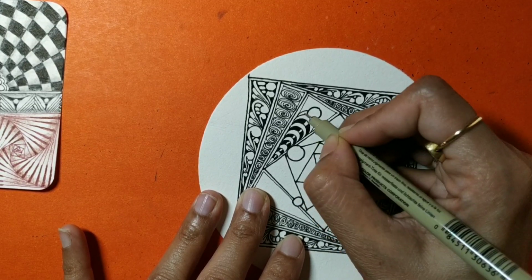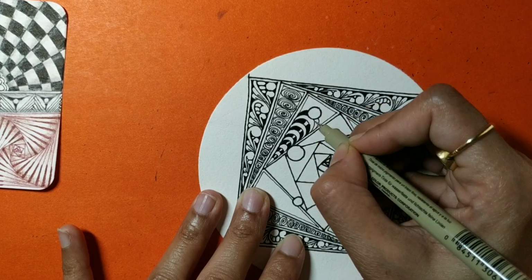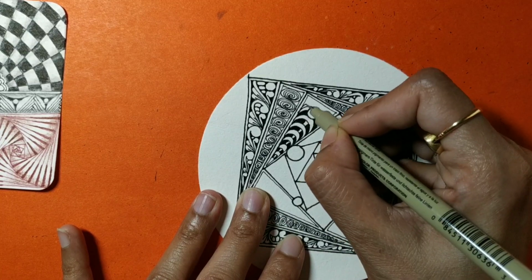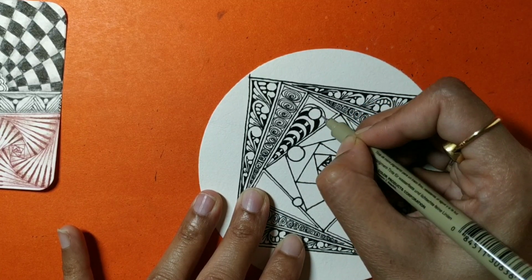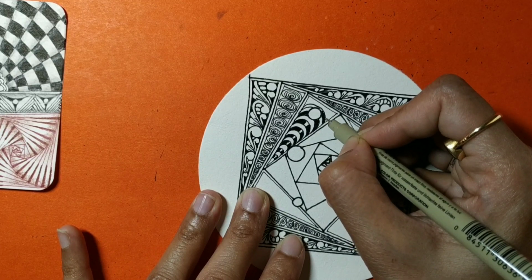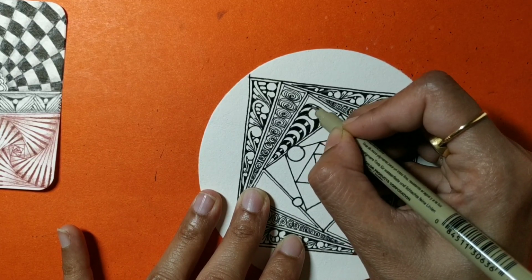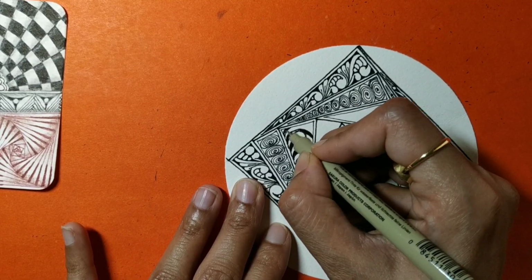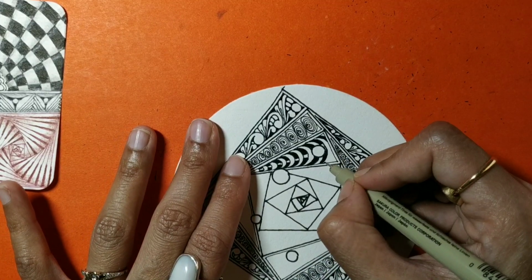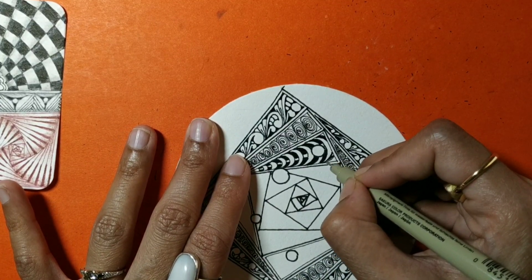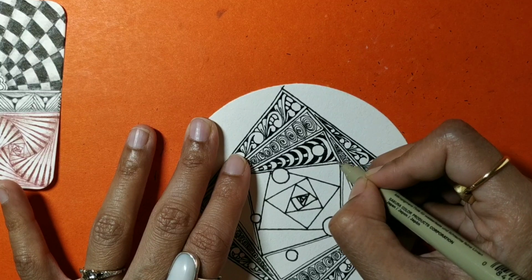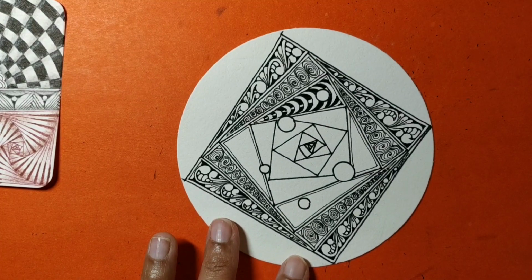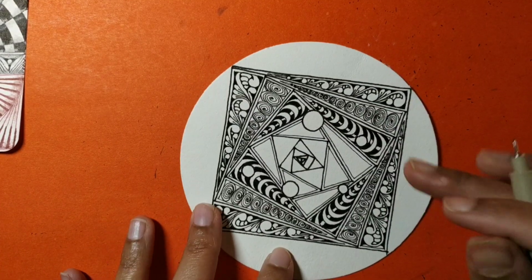I'm going to leave the orbs as they are, not going to touch them. Adding a little fun factor to my tile. Right. So I'll do the same exercise on all the 4 sections. So I have done the same exercise in all the 4 sections.